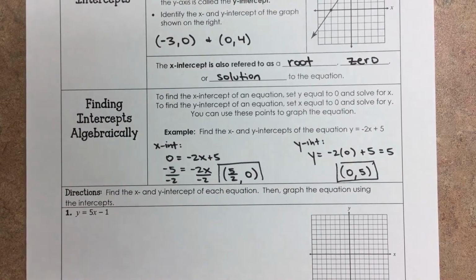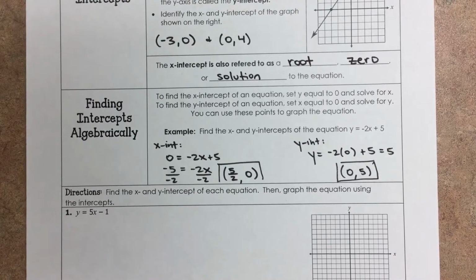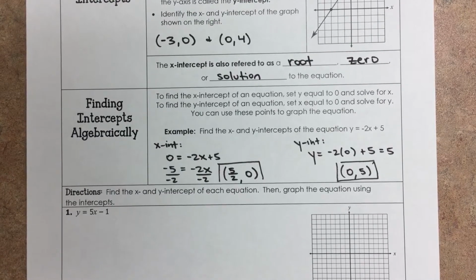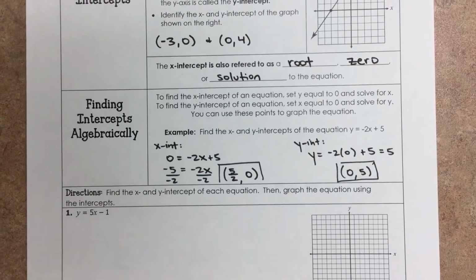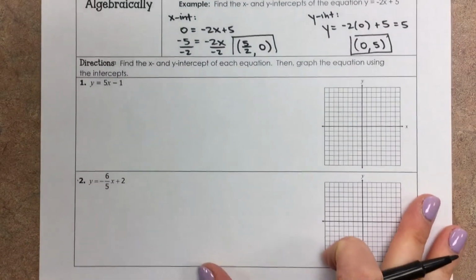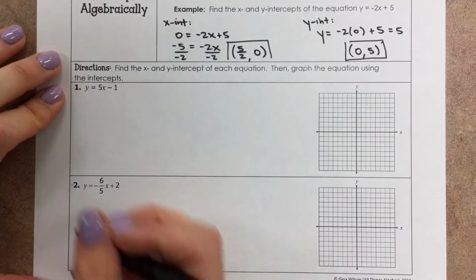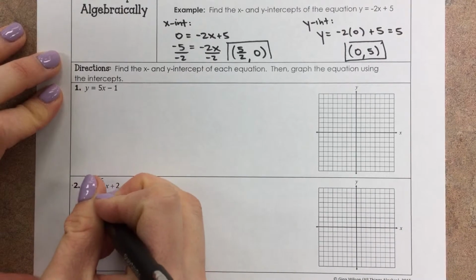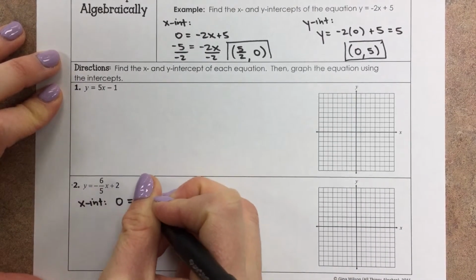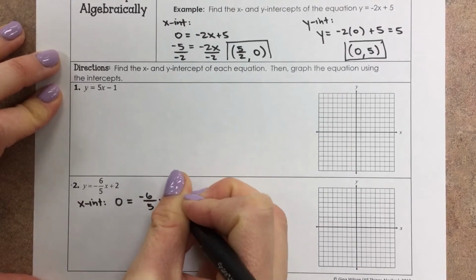So now in these directions down below, we're going to do a couple of these examples, and once you find your x and y intercepts, you just plot them and then connect the dots. That's all the directions say to do. Find both the intercepts and then graph using those 2 intercepts. So let's look at number 2. We'll start by finding the x-intercept. For the x-intercept, you plug in 0 for y, and then solve for x.